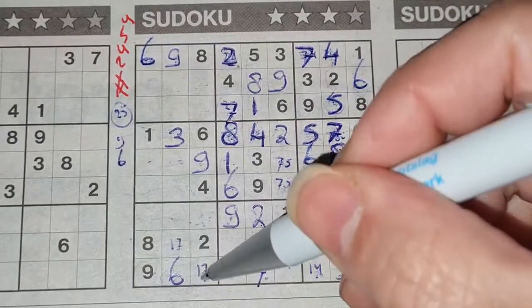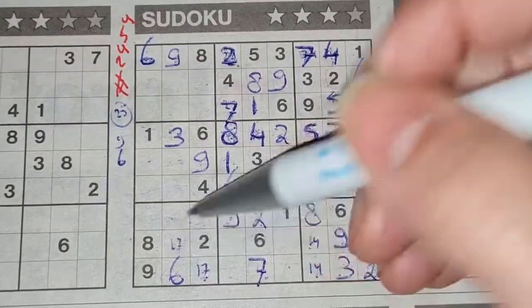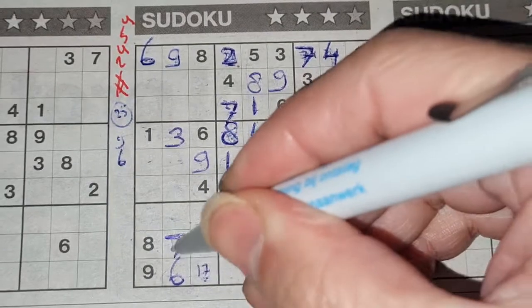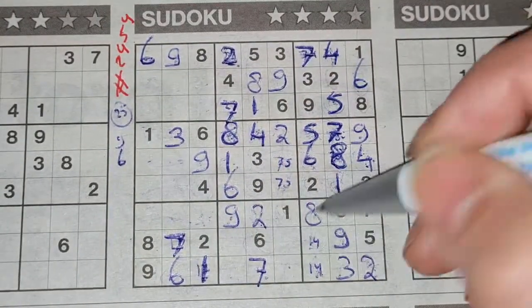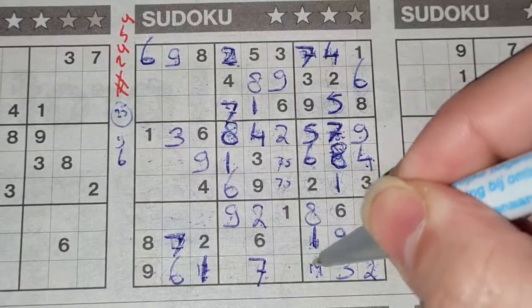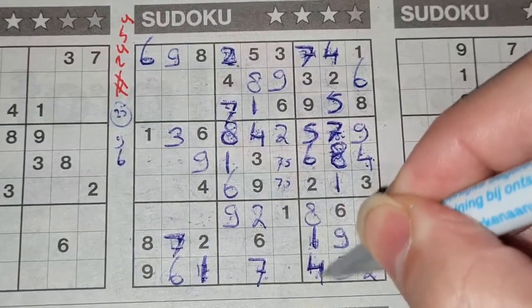Now we have a 7 here. So this box can't be 7 anymore. This box should be a 7. And this box should be a 1. Now we have a 1 here. So this box can't be a 1 anymore. This box should be a 1. And this box should be a 4. Alright.